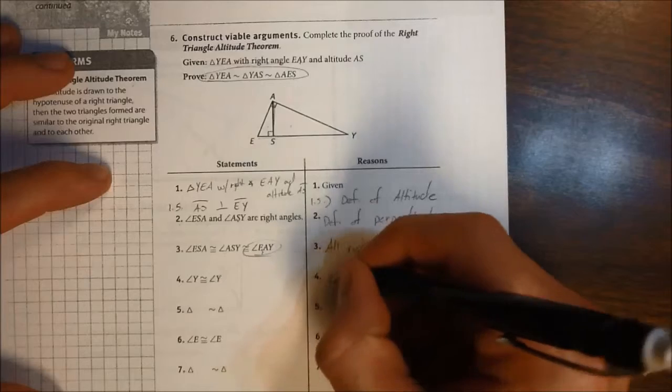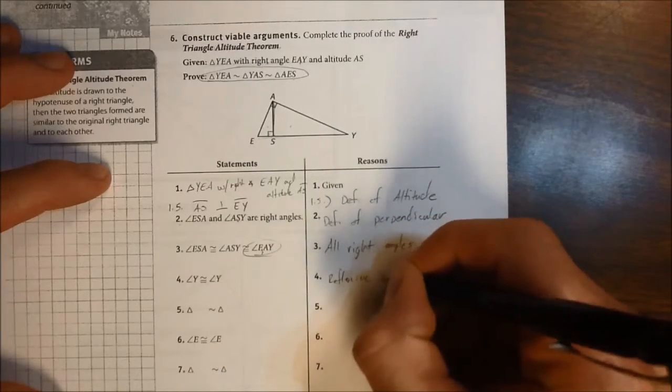Angle Y is congruent to angle Y because of the reflexive property of congruence.